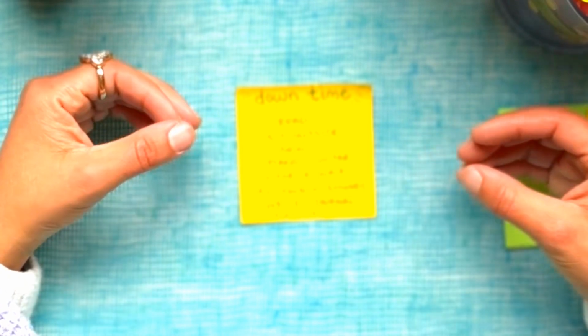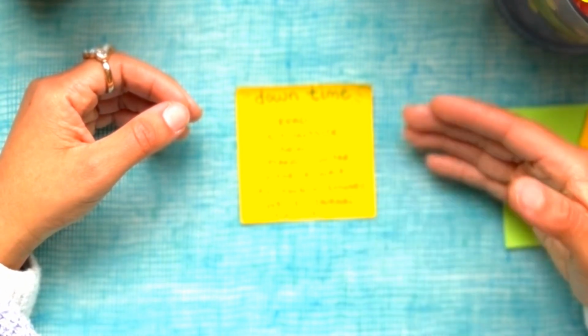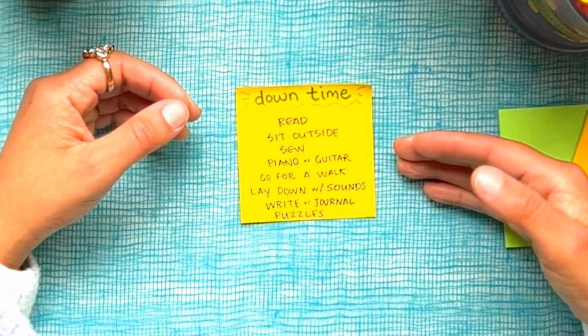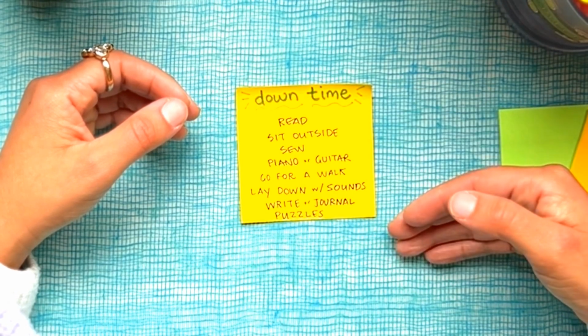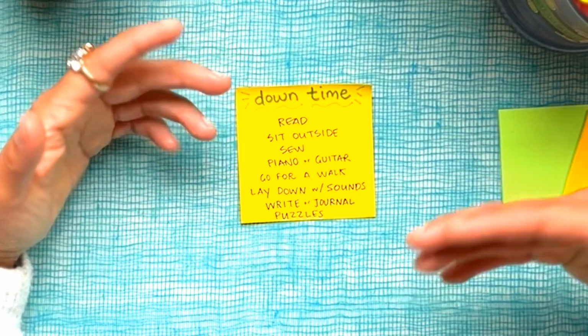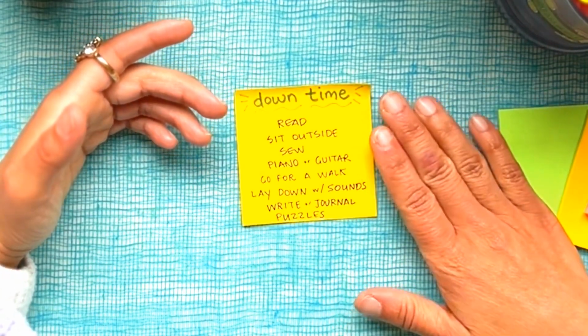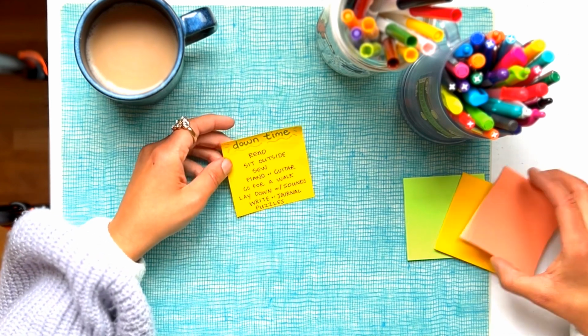So I don't have to remember all this stuff. I don't have to remember what's accessible to me. I can just look at this and see which of these things I want to do. And if there's something else that comes to mind, that's fine. This is just a tool. So I'm going to go ahead and remake this.